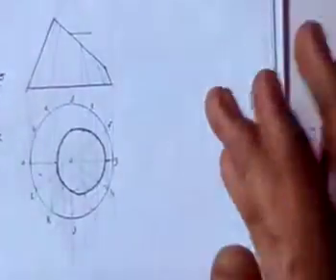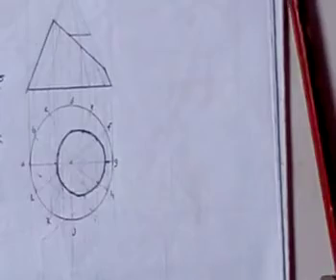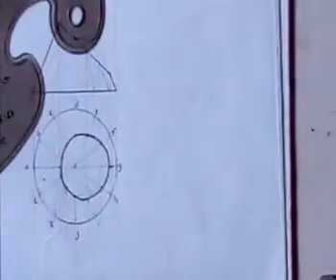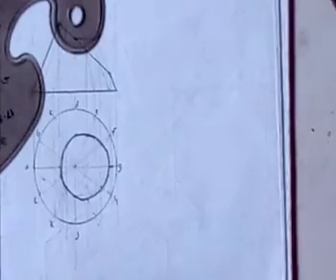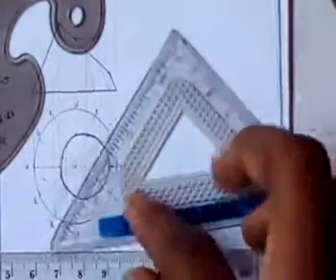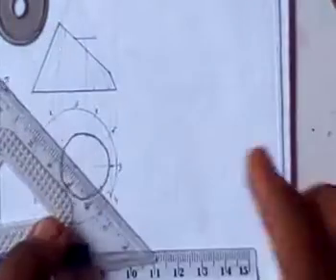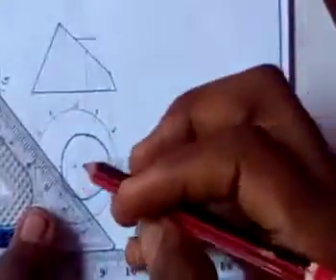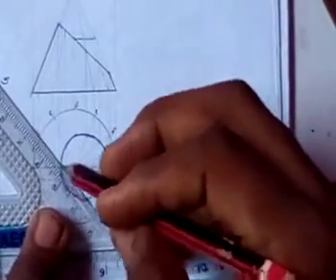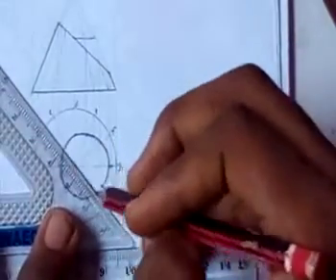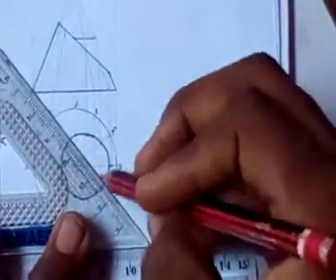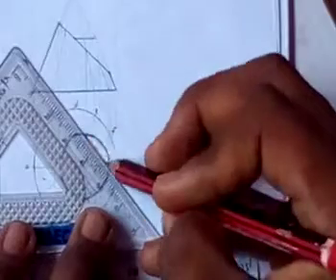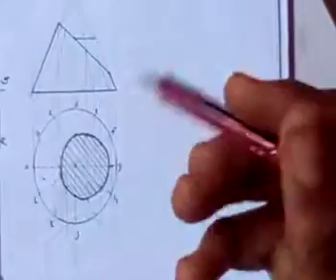So finally we are done, and this is the true shape of the plan. So now this is how it looks. This is the truncation. We are going to use hatching lines to represent the truncation. All you need to do is put your set square at 45 degrees and draw hatching lines. This shows that this is a cut surface. It has been cut through. We have the cut surface here. So now this is the cut surface.